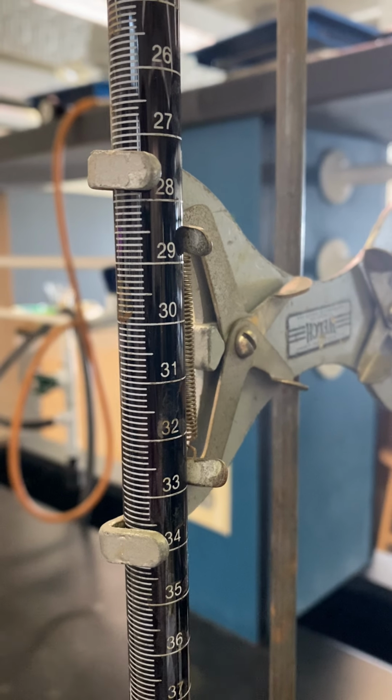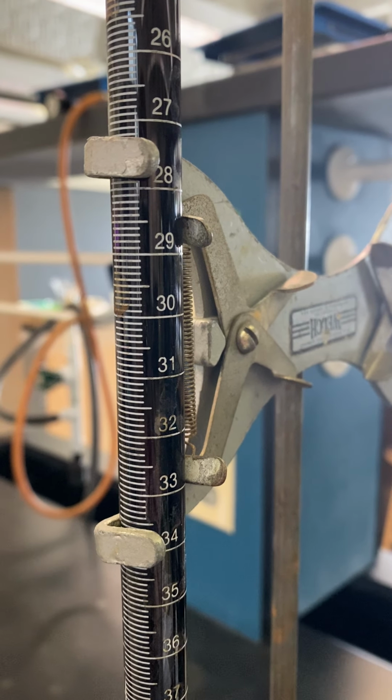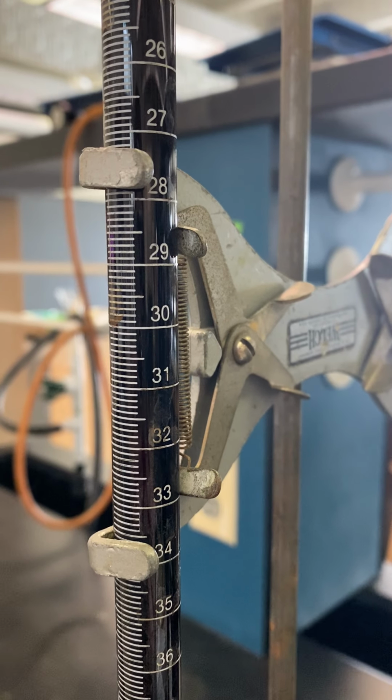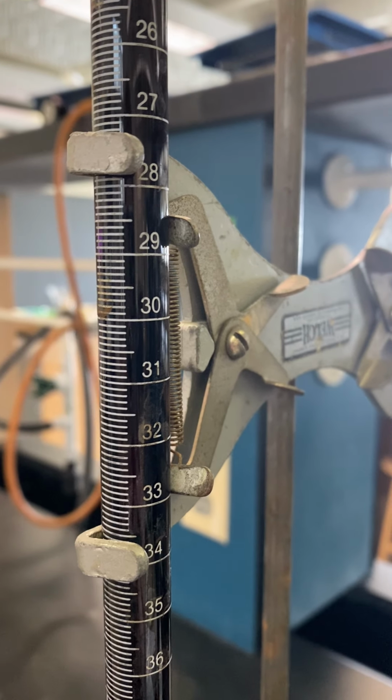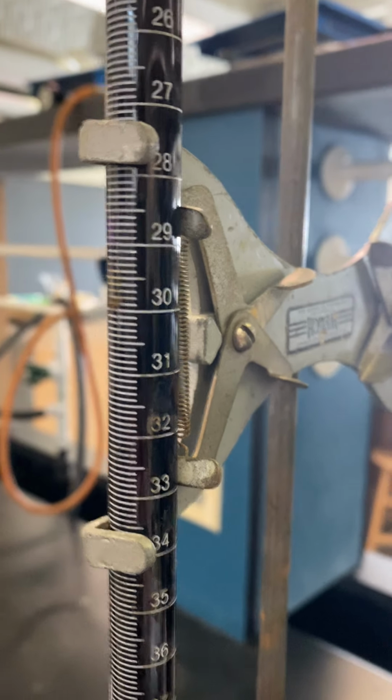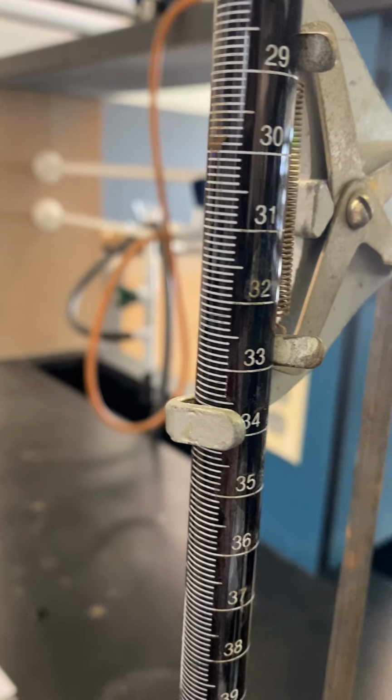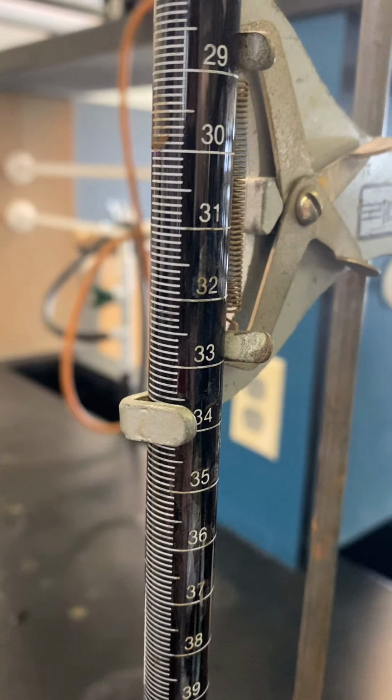Okay, so it is precise to the 1/10 of a milliliter, which means we must record our volume to the 100ths of a milliliter, 2 decimal places.